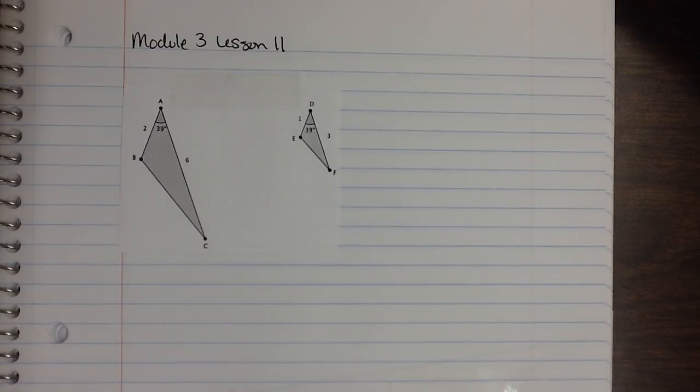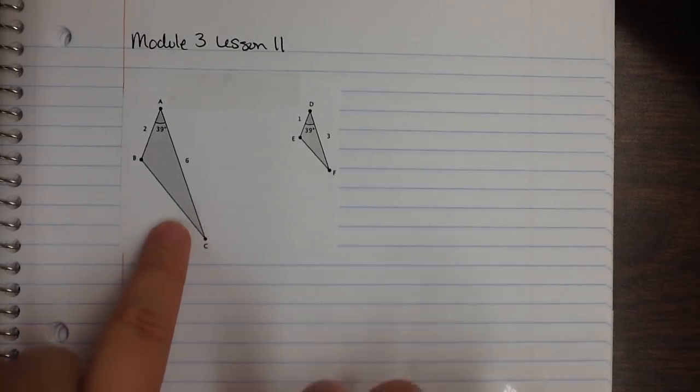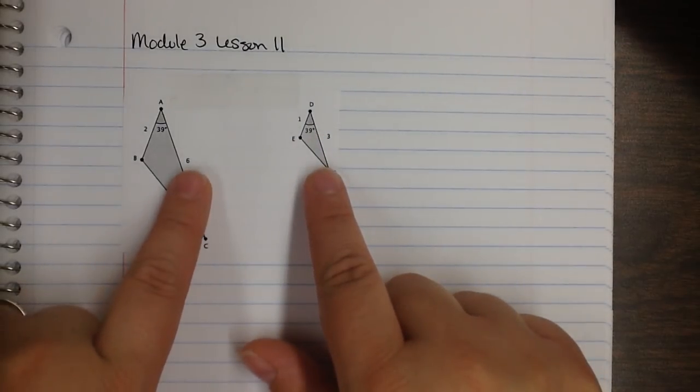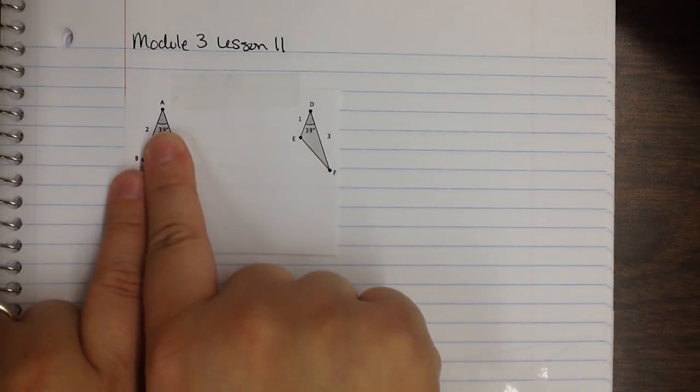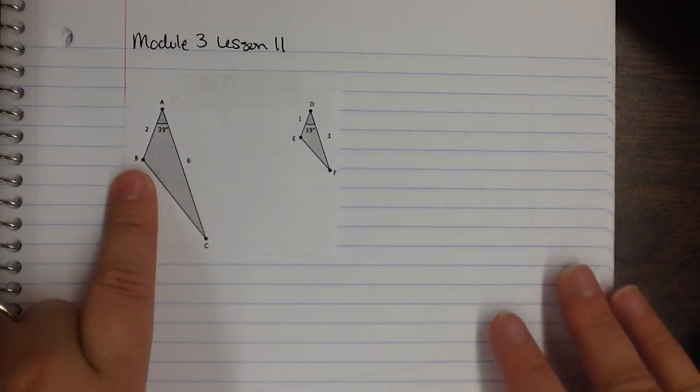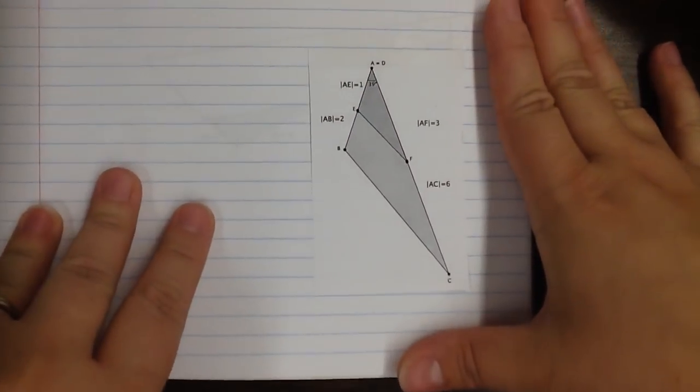That is, can we translate triangle ABC so that the measure of A is equal to the measure of D? Can we move this onto here? We could, and it would look like this.